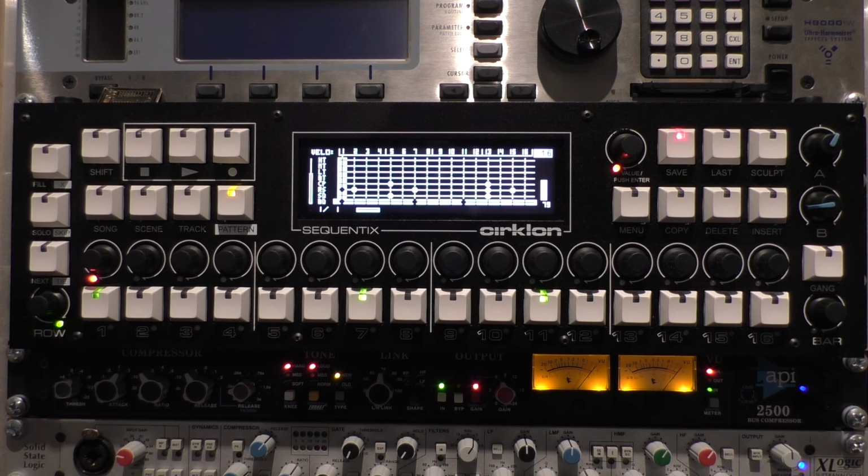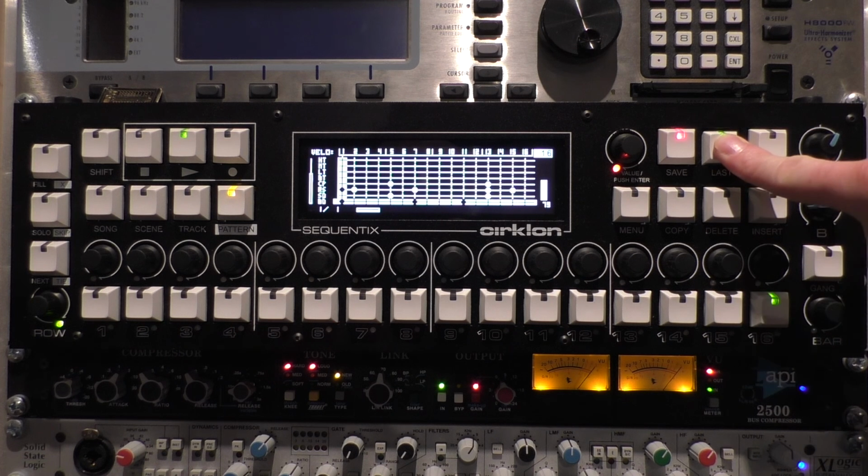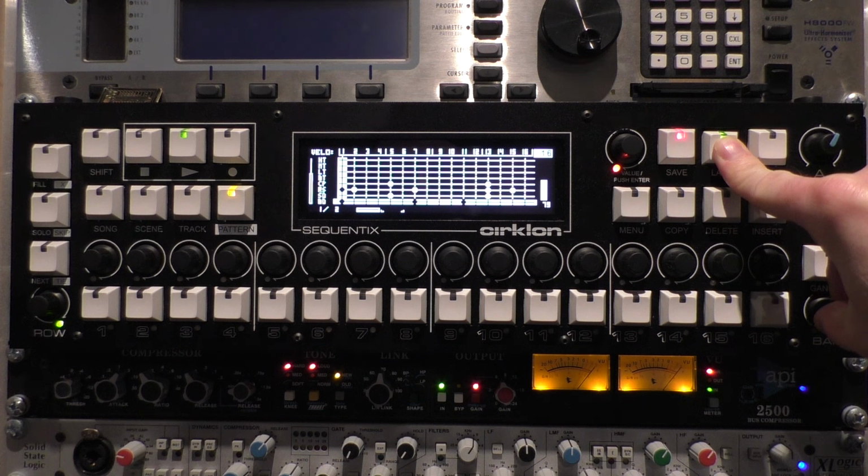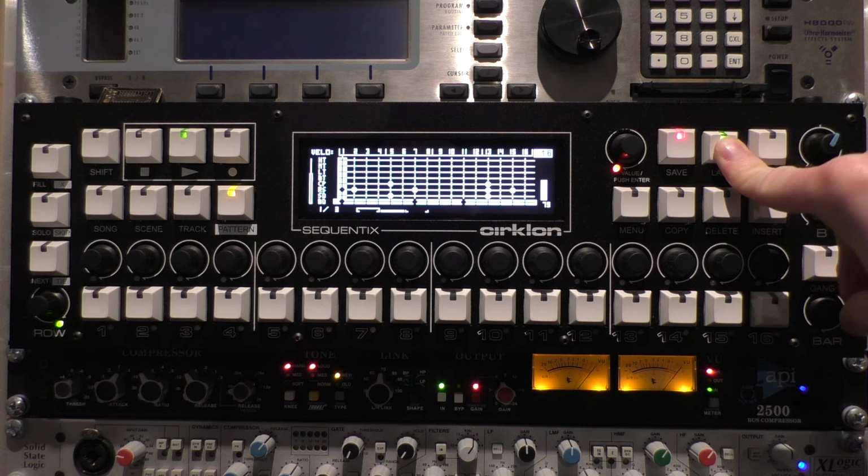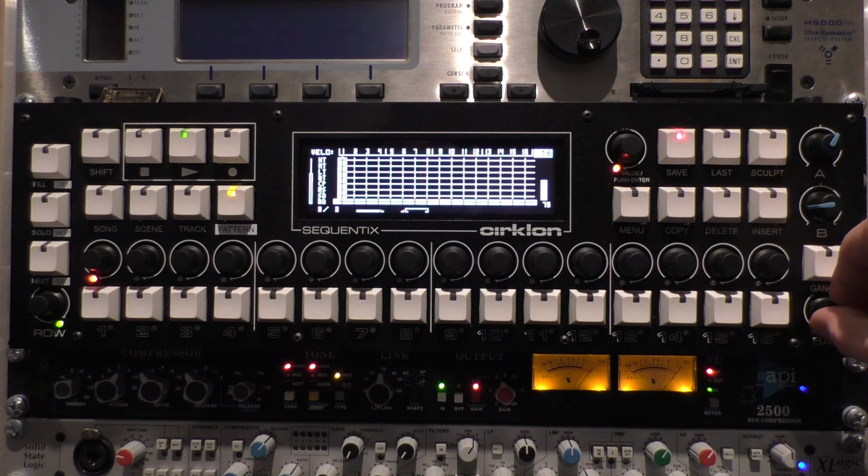Another shortcut, if you want to create more bars, but you don't necessarily want to copy all the notes into them. In this example, I just have one bar here. If you hold down last and move the bar encoder clockwise, you will add more bars. So now I've got 2 bars. Second bar is empty. And now I've added a third one. So we've got 3 bars now. 2 and 3 are empty, as you can see, if I view them.